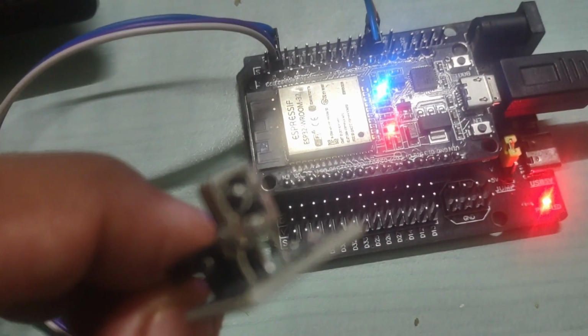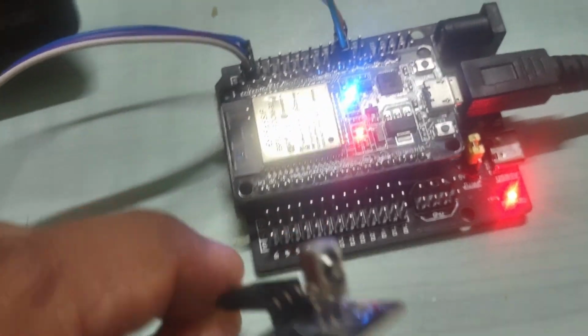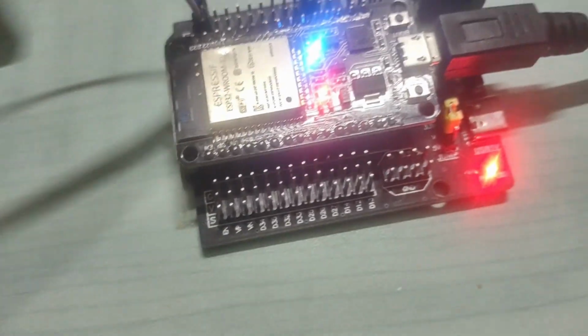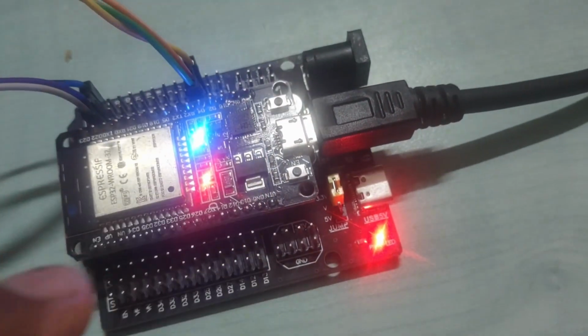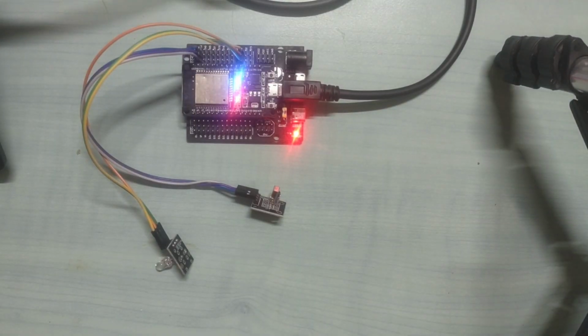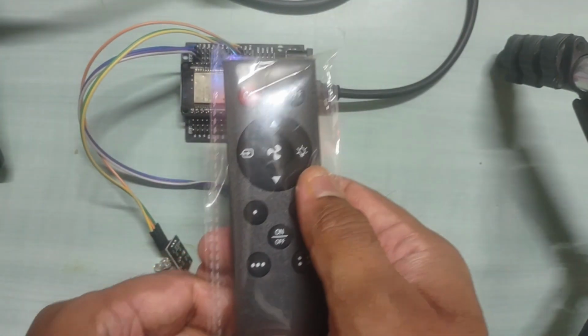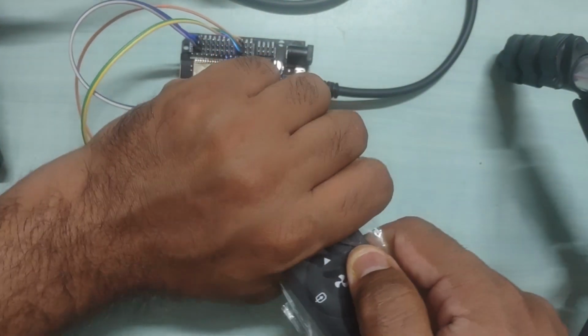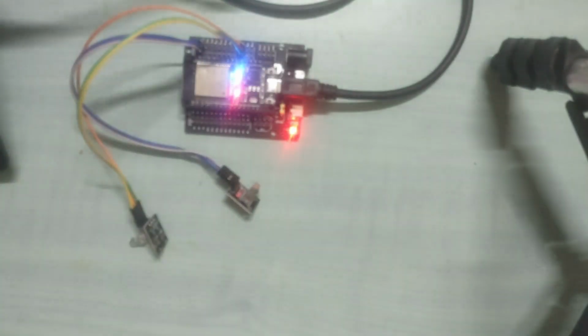So this is my IR receiver, which is connected to pin 22, and this IR LED is connected to pin 4. So we will try to read the IR data using this switch remote. So it has read the data and the lights were also turned on and off.